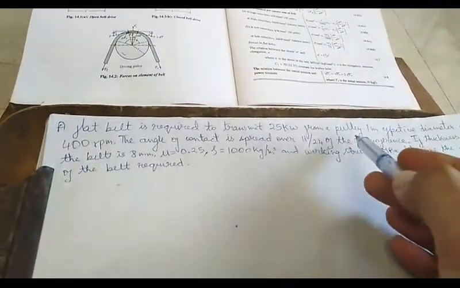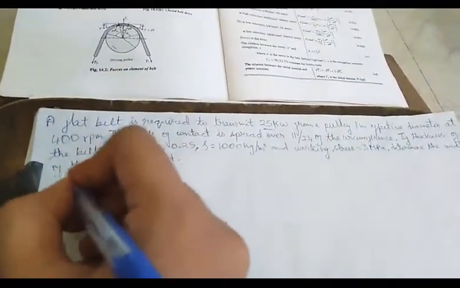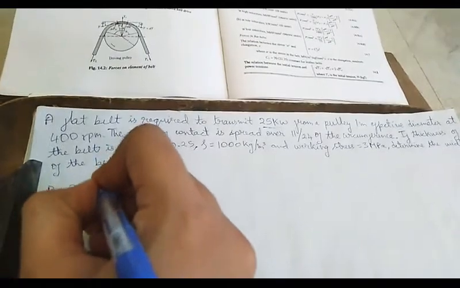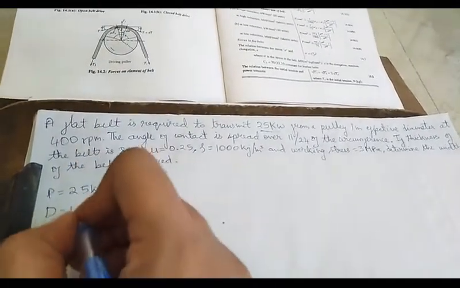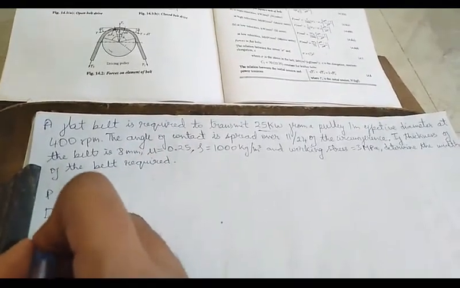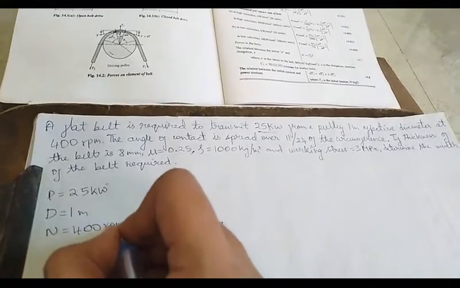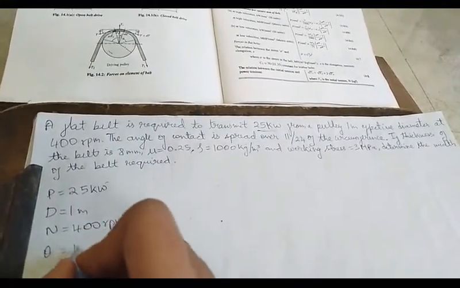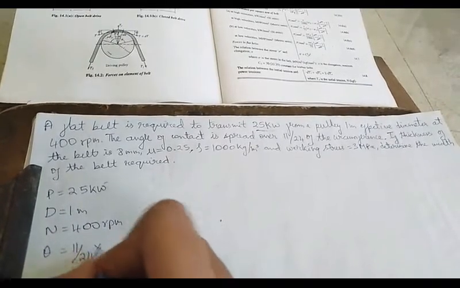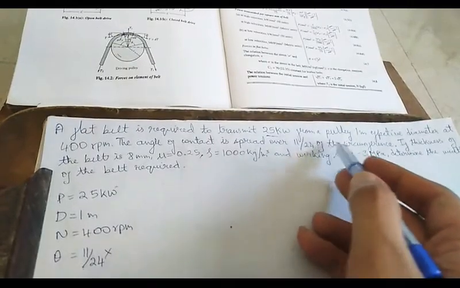They have given the power here. So we shall write power P is equal to 25 kilowatt. Pulley diameter is 1 meter and the speed is 400 rpm. The angle of contact theta is equal to 11 by 24. Here they have given the angle of contact 11 by 24 of the circumference.